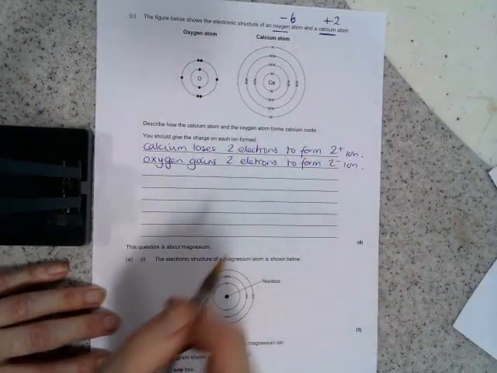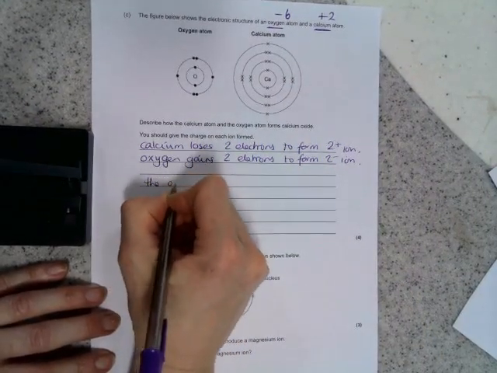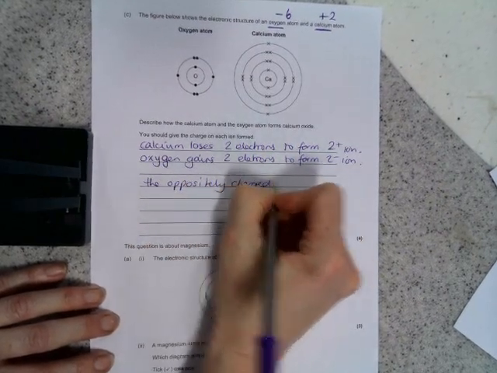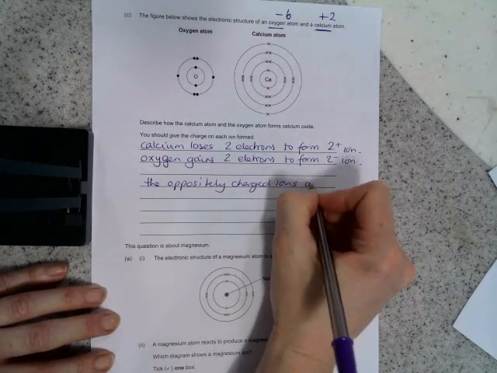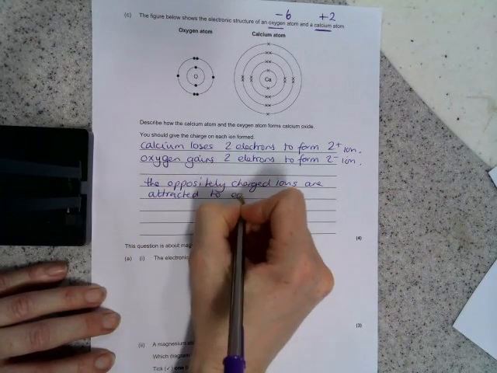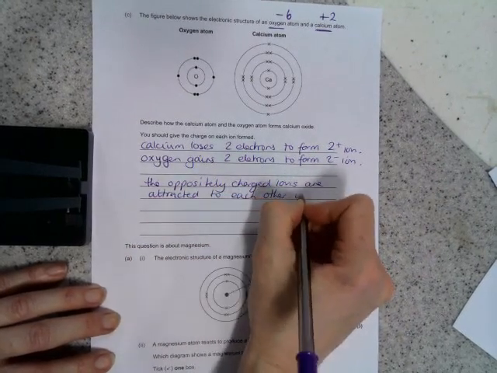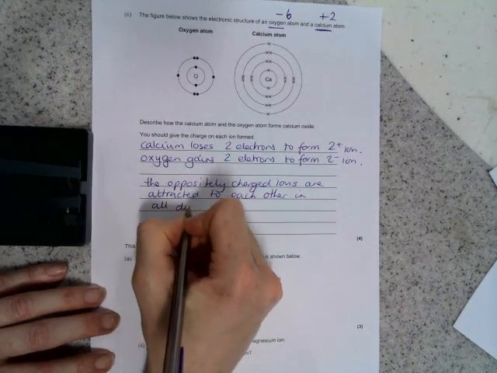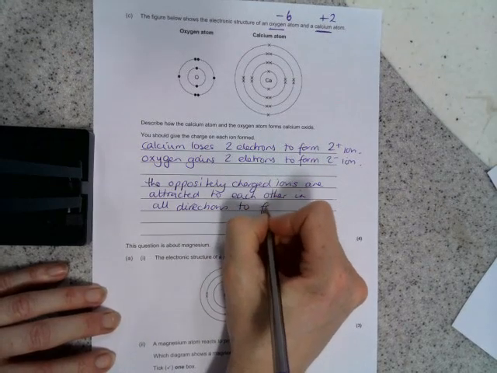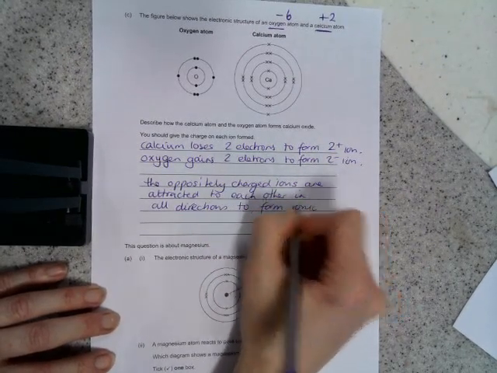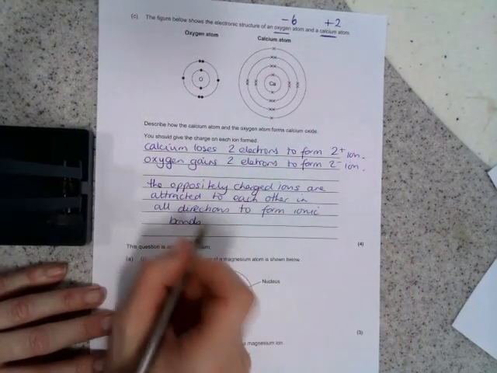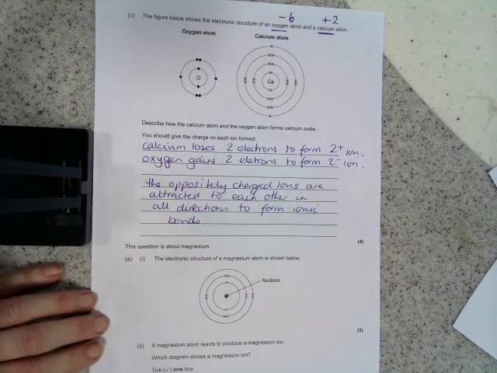And then the last bit is exactly the same. The oppositely charged ions are attracted to each other in all directions to form ionic bonds. Okay, so I haven't changed this sentence. I've written it 3 times for 3 different questions. Okay, so that is something that you need to learn.